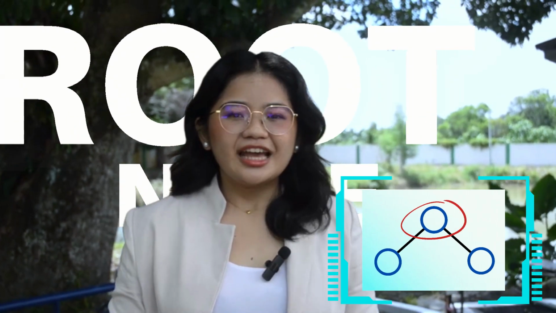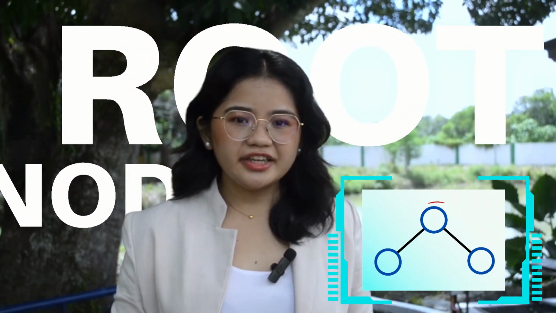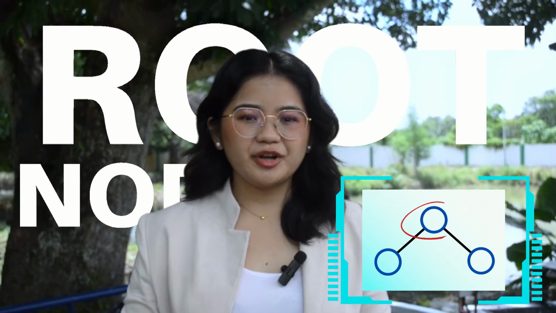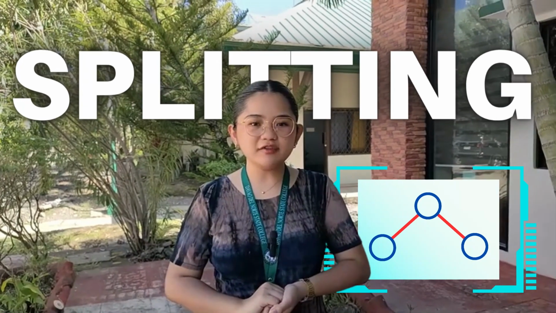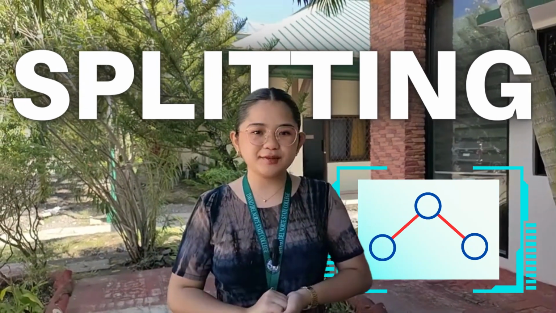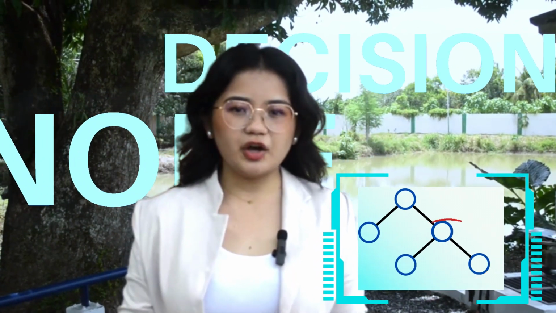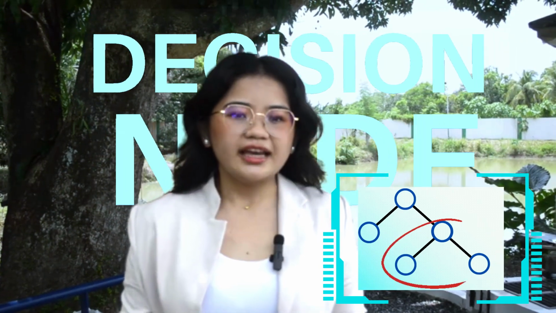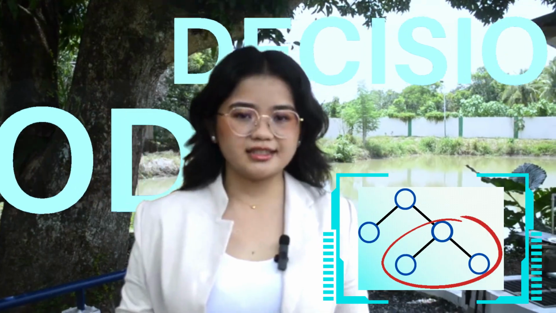The root node. This initial node represents the entire dataset, serving as the starting point from which the tree branches out. Splitting. The process involves dividing a node into two or more subnodes, each based on specific criteria or features. Decision node. When a subnode further splits into additional subnodes, it becomes a decision node, guiding the tree's branching process.